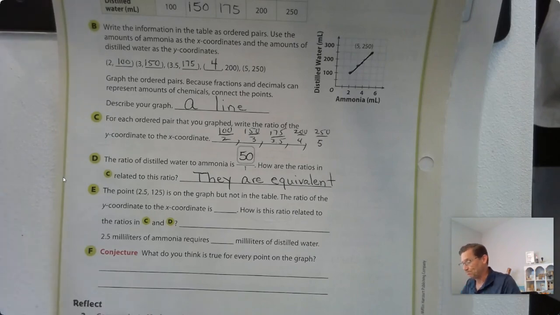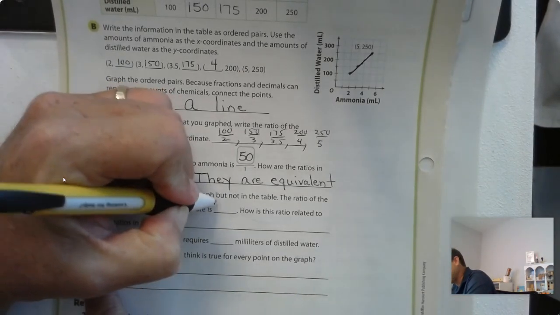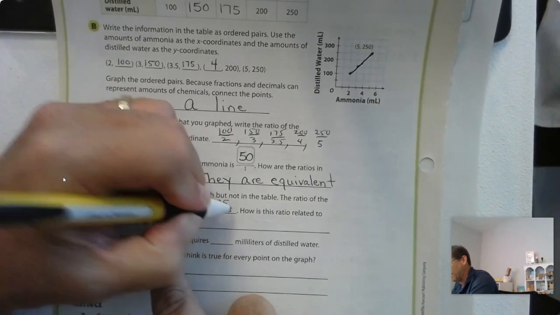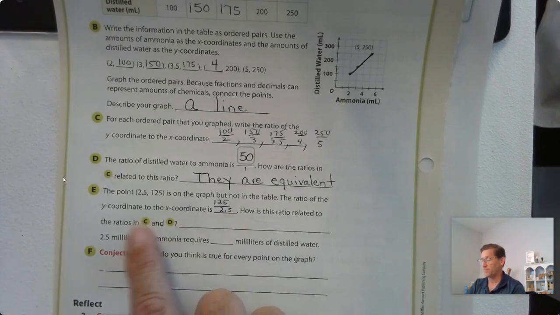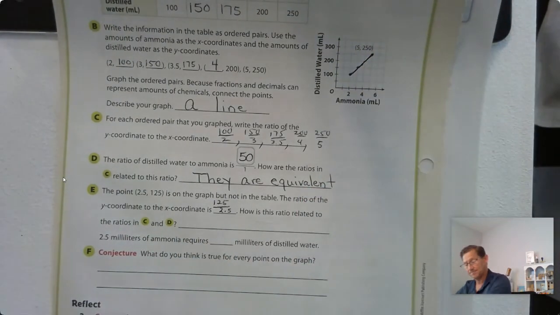Okay, well, the y coordinate is 125, and the x coordinate is 2.5. Well, if we multiply 2.5 by 50, we get 125. 50 times 2 is 100. Half of 50 is 25, so 125. So how is this ratio compared to the ratios in C and D? They're equivalent. If it's on the line, they're equivalent.